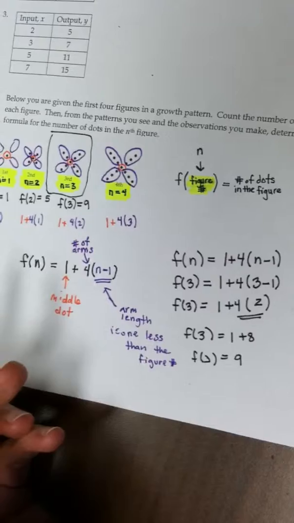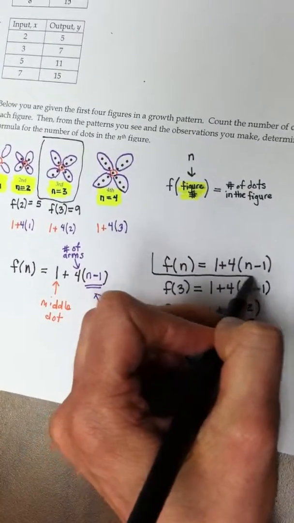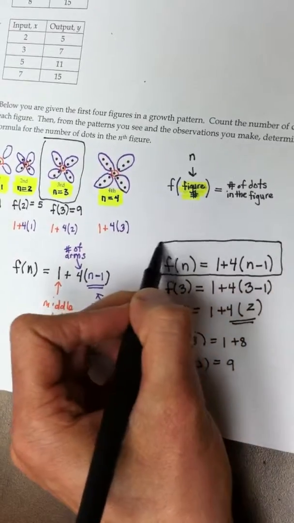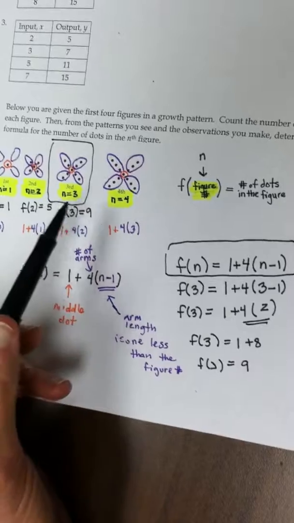I would test this for several more figures to make sure it's accurate, and then once I'm convinced, then I know I've found a growth pattern that connects algebra with the geometry that I saw in my figures.